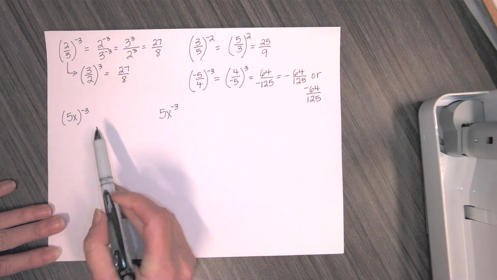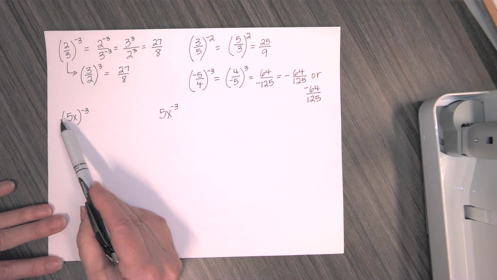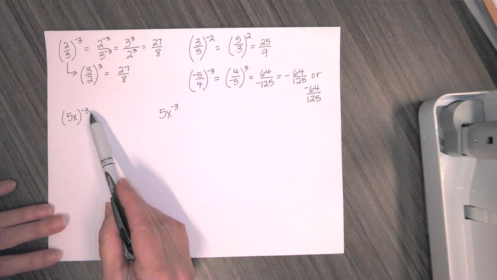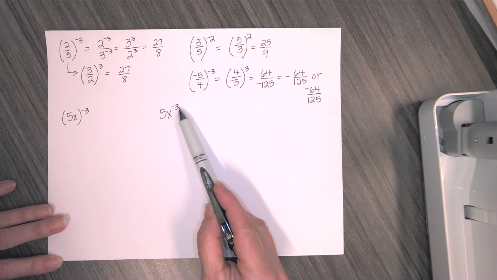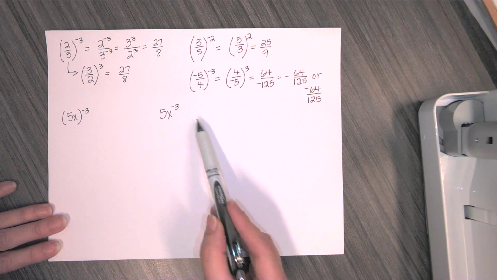And remembering how that's different than this. Okay. Here, the entire thing in the parentheses, the entire 5x is being raised to the -3rd. Here, the only thing being raised to the -3rd is the x. And so these are considered to be separate.